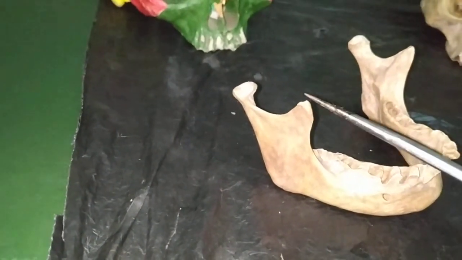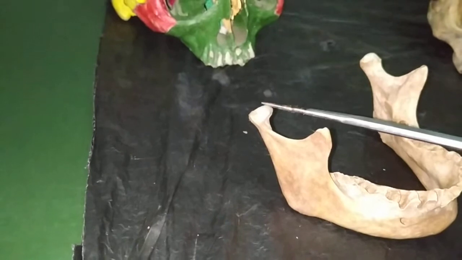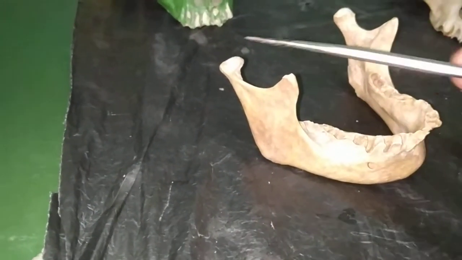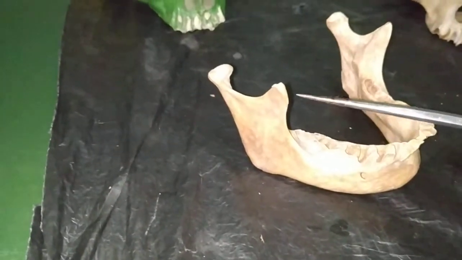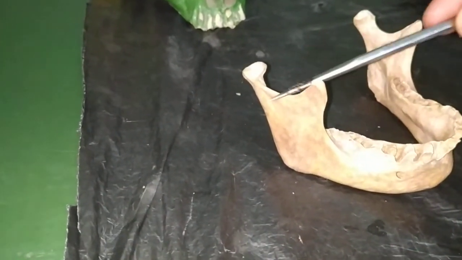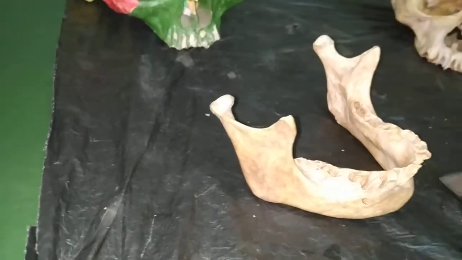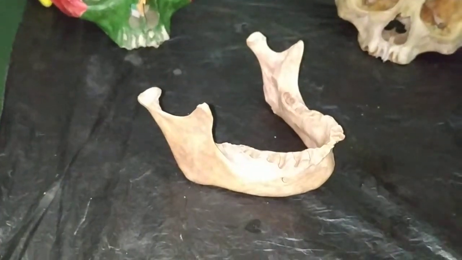The anterior process is called the coronoid process. The posterior process is called the condylar process. Between the two processes you can identify a notch called the mandibular notch. These are the parts of the mandible.